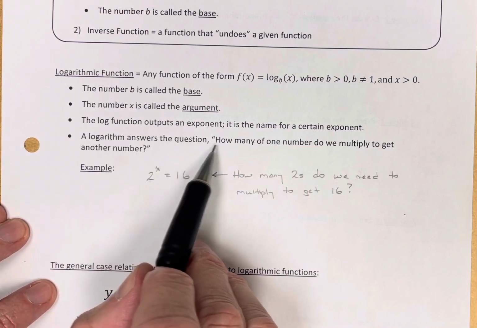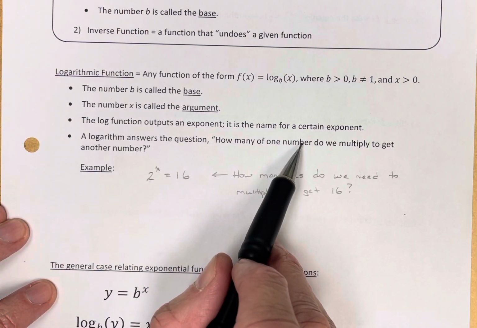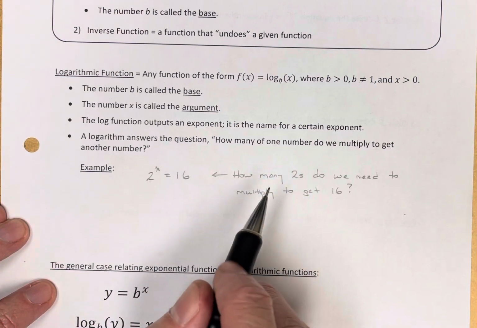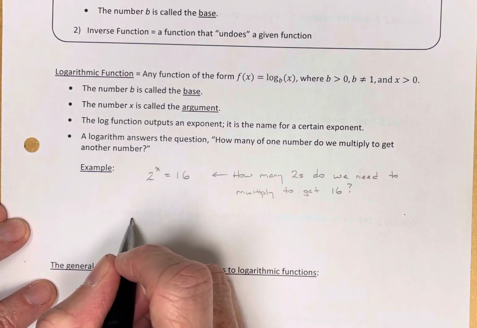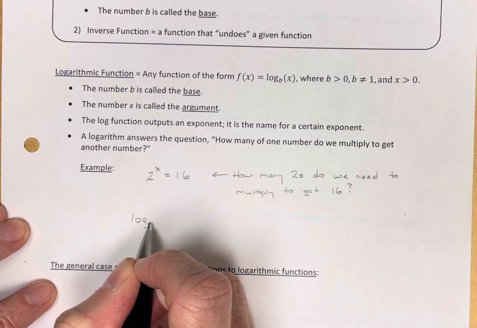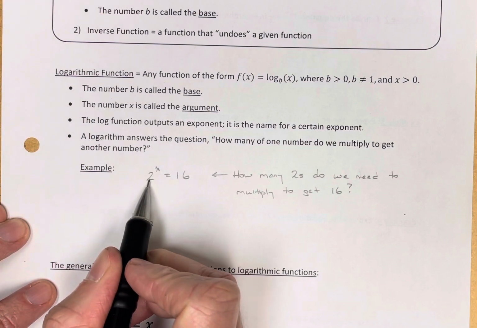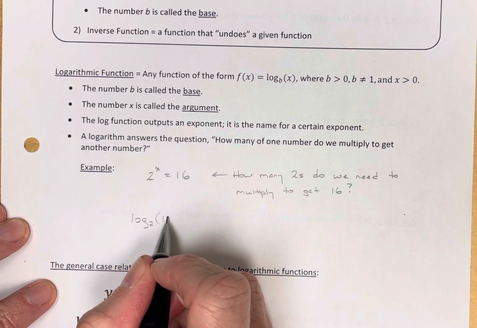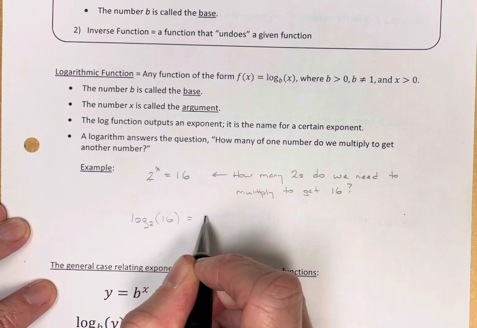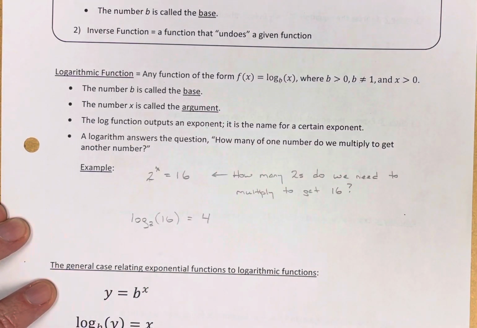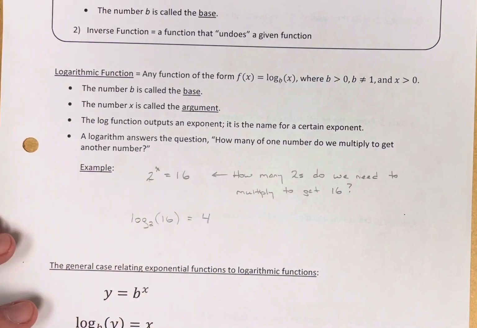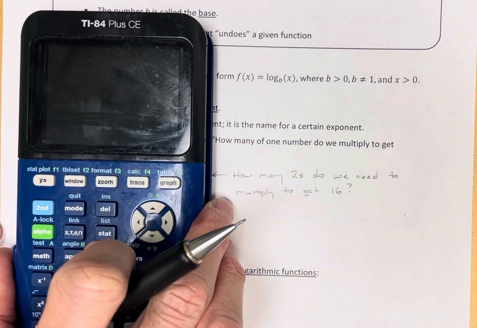Well, the log answers the question. The log will give us the answer. If you don't know this, we get the answer using the log, and it looks like this: log base 2, the base, of 16 equals 4.